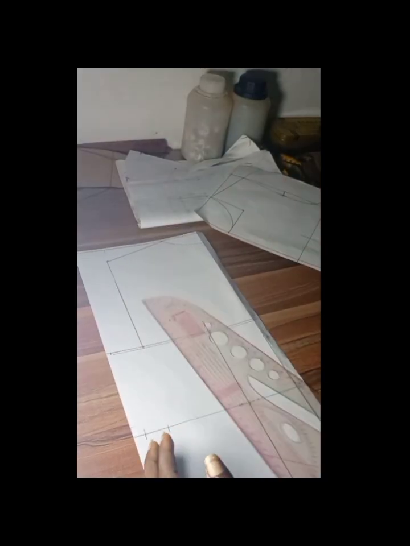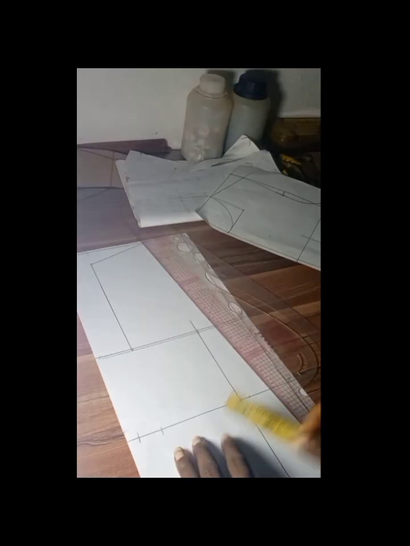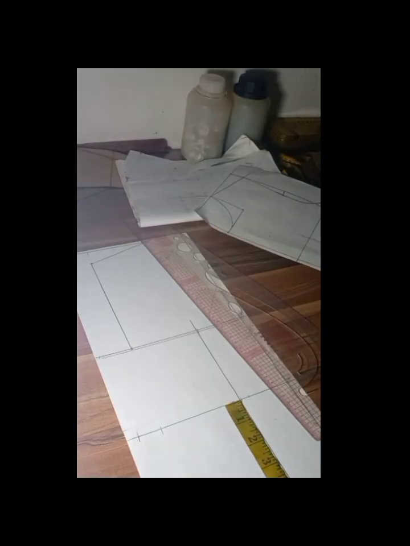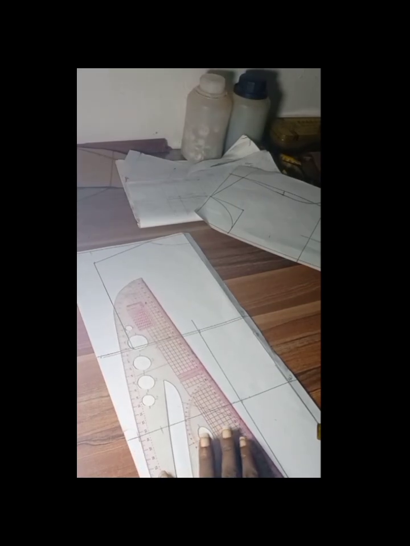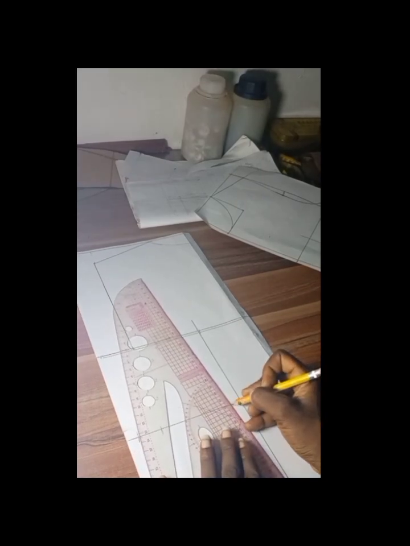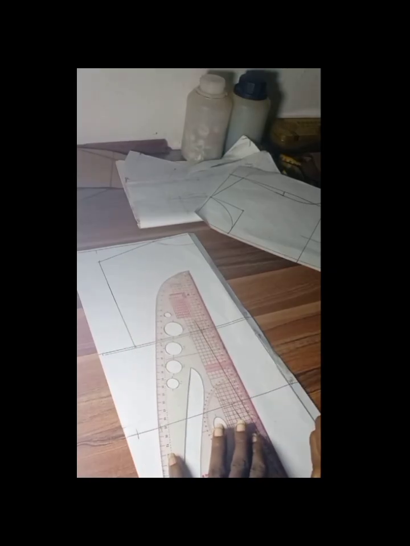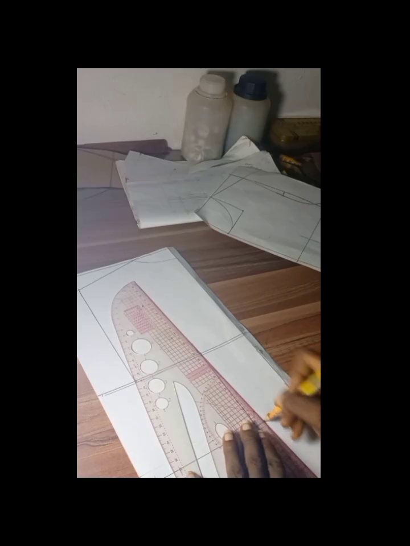So now you connect it, and for the back, the dart leg for me is from 5 to 6. So I'm using 5, the same 5 for the front and the same for the back. Okay, so now you connect this to the waist, and you connect from the waist to the chest line.